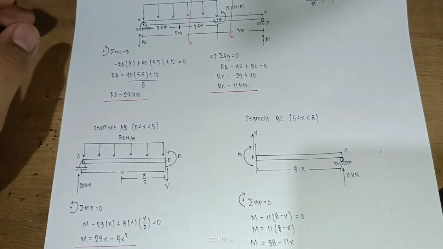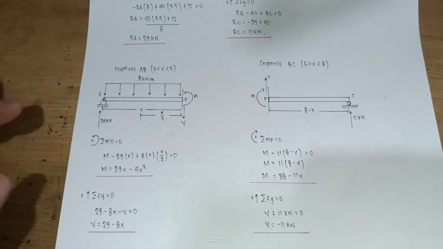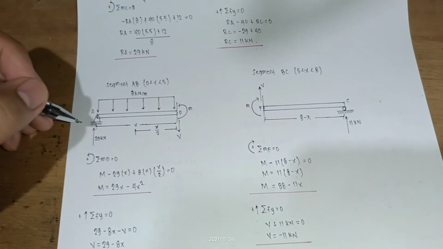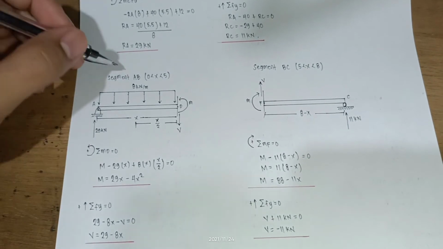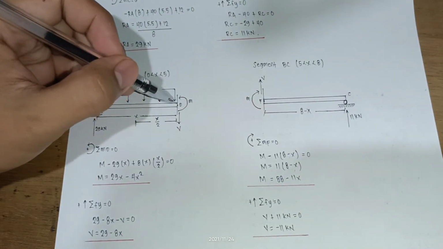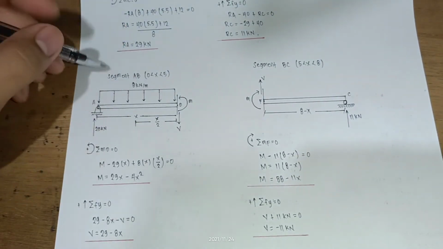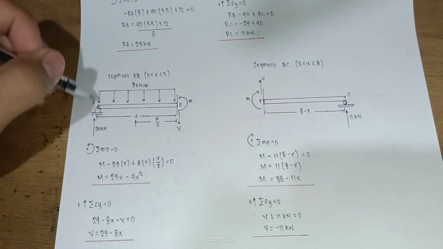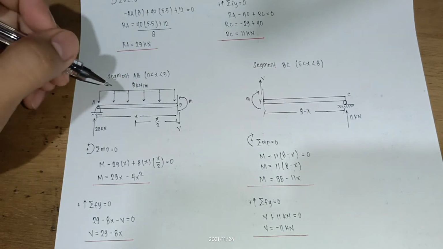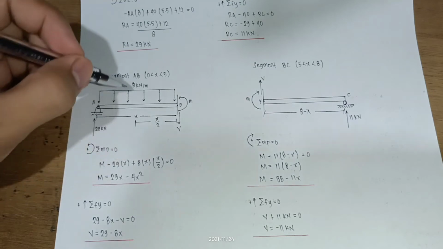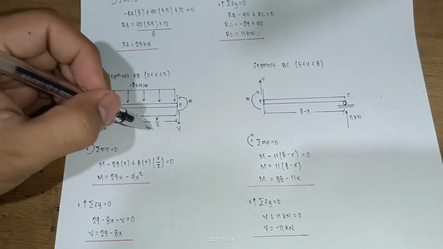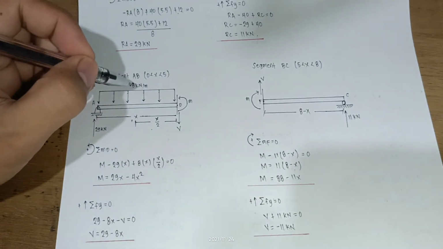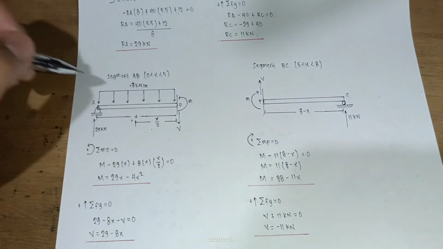counterclockwise. So summation of moment at D is equal to 0, taking counterclockwise positive. Therefore, it's positive M minus 29 times x plus 8 kilonewton per meter times x over 2. That is counterclockwise, that is positive.